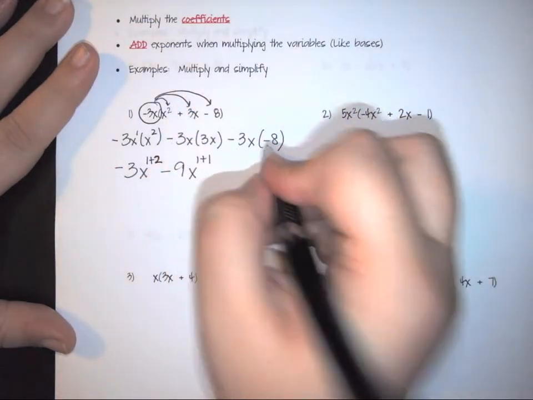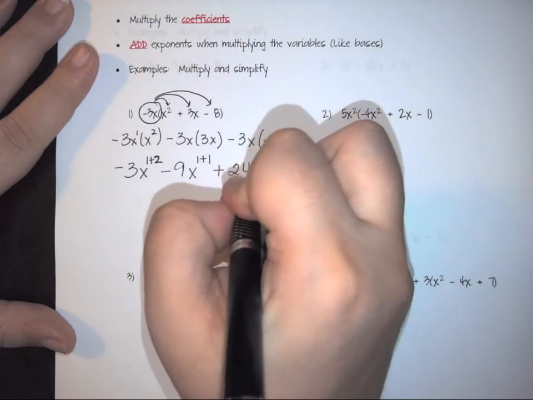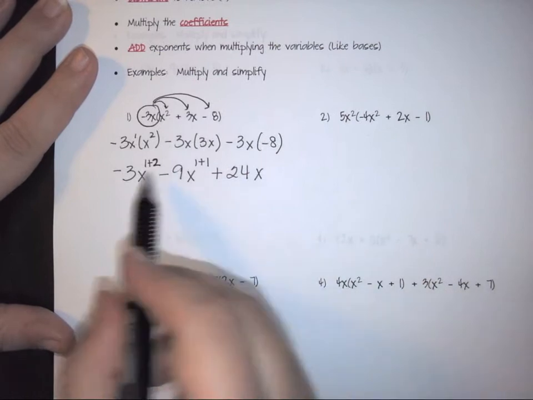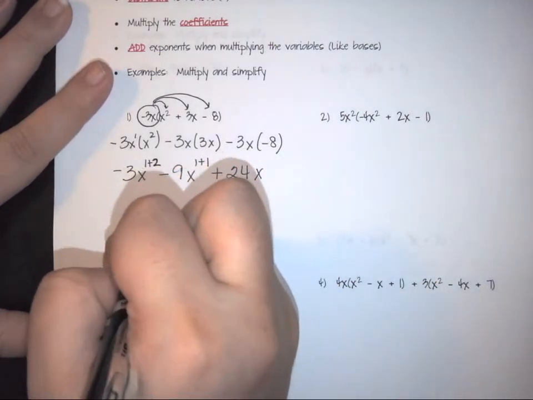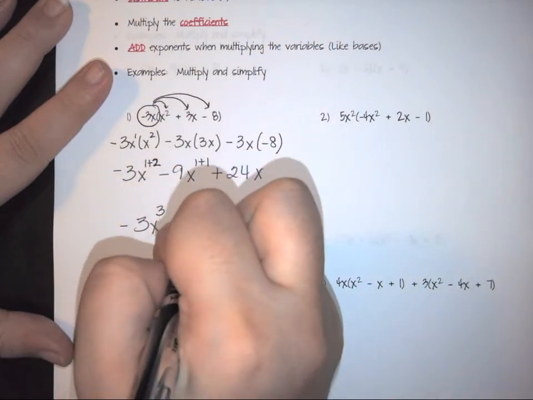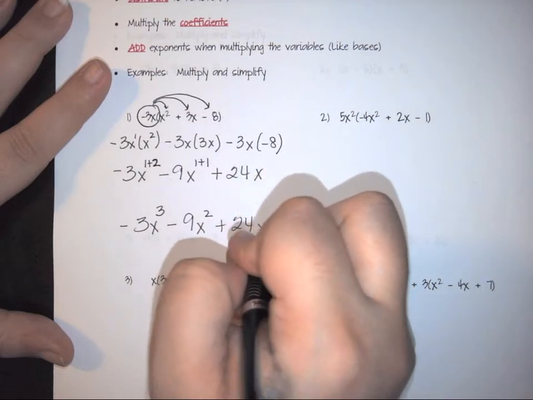Then negative and negative is positive, 3 times 8 gives me 24, and I have x. The last thing to do is finish our exponent math. So this becomes negative 3x cubed minus 9x squared plus 24x.